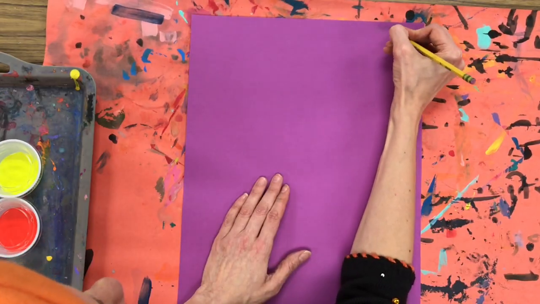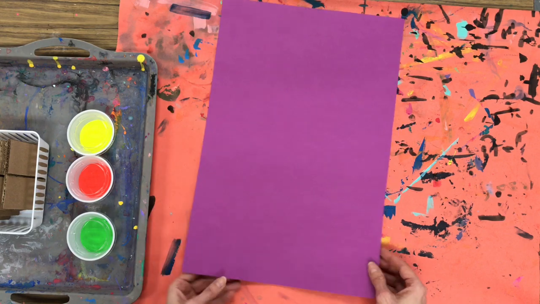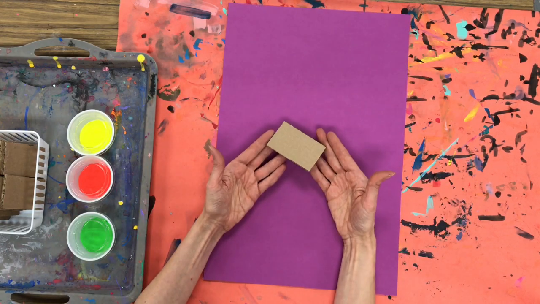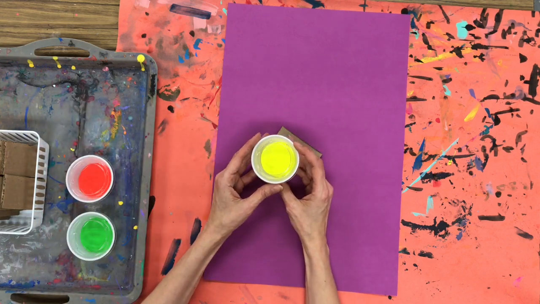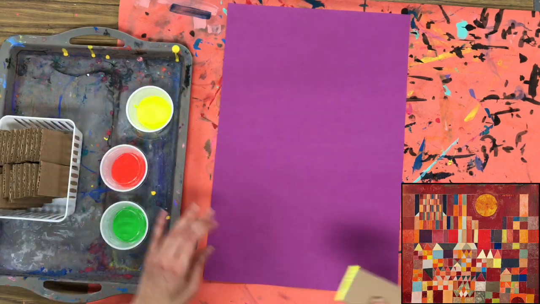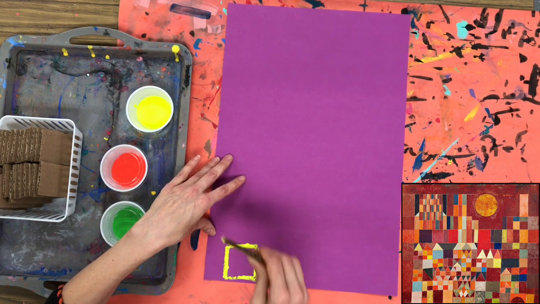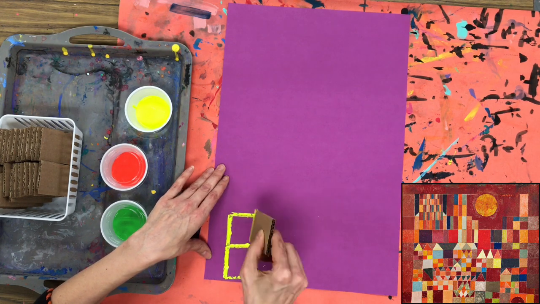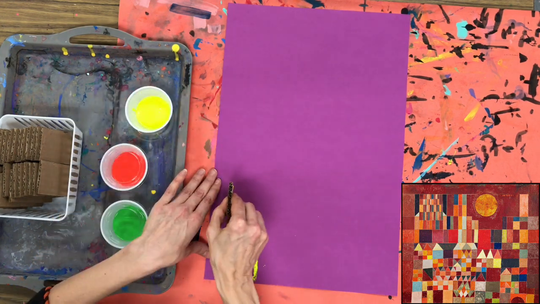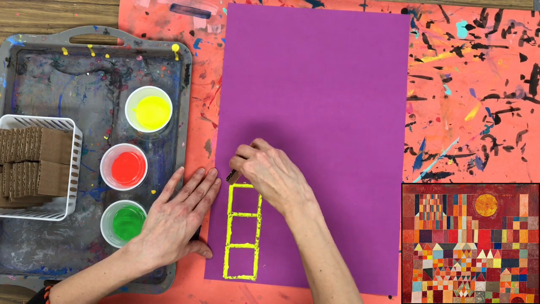We're familiar with this because we did this when we did our line study. Write your name on your paper, flip your paper over, and then decide if you want your paper to be vertical or horizontal. You're going to need to pick one color and get one piece of cardboard. To create your print, dip your cardboard in the paint, press the cardboard down, and pick it back up. That is a print.